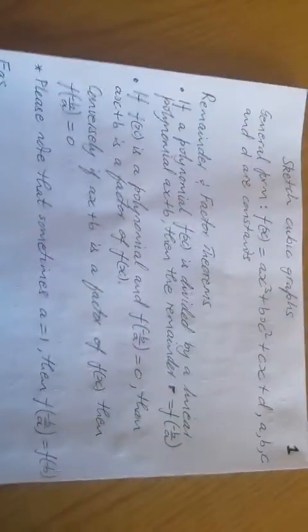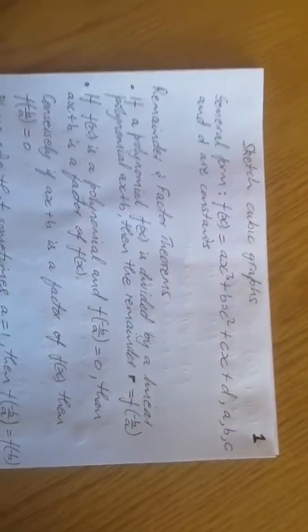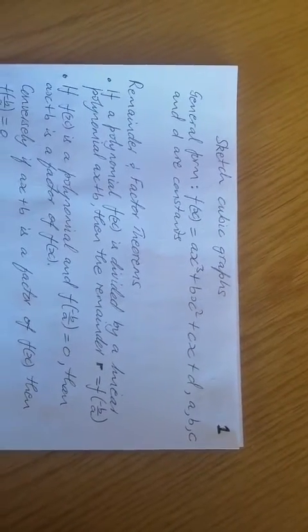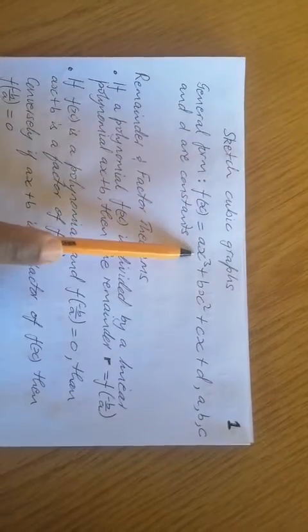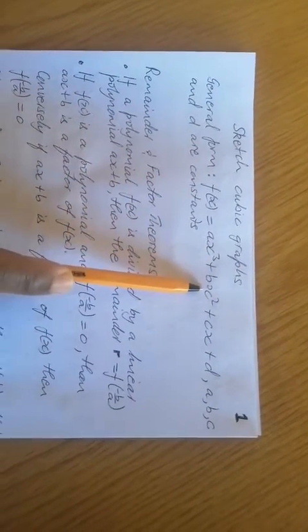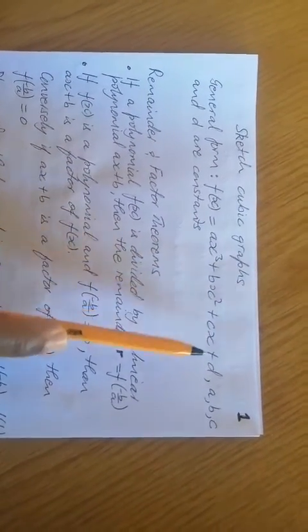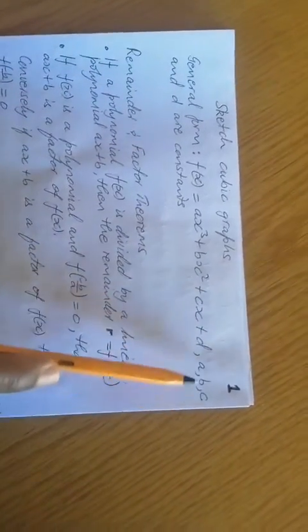Today we want to quickly revisit the topic on sketching cubic graphs. And from our previous lessons, I said in general, cubic functions are of the form f of x is equal to ax cubed plus bx squared plus cx plus d, where a, b, c, and d are constants.